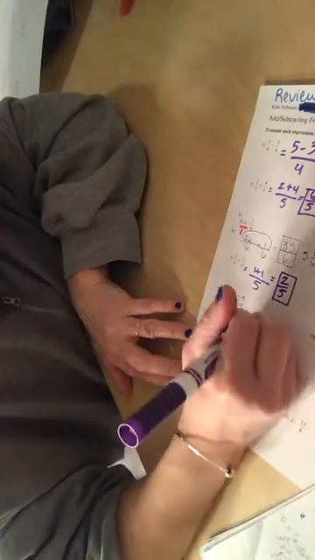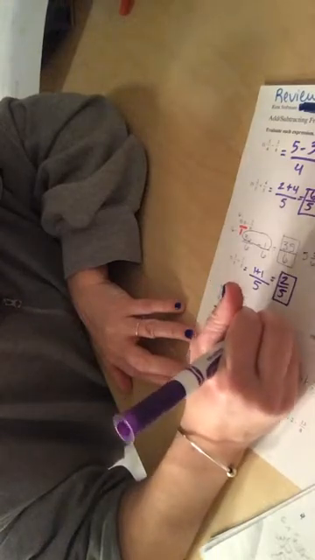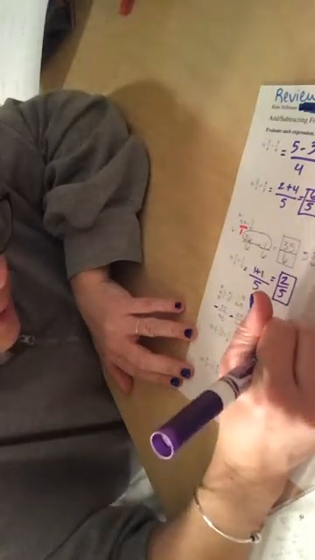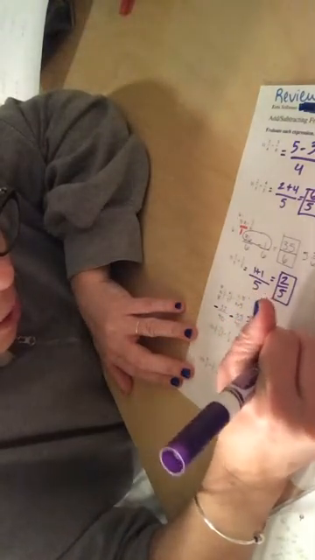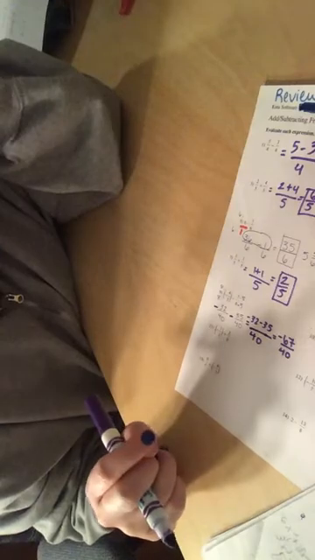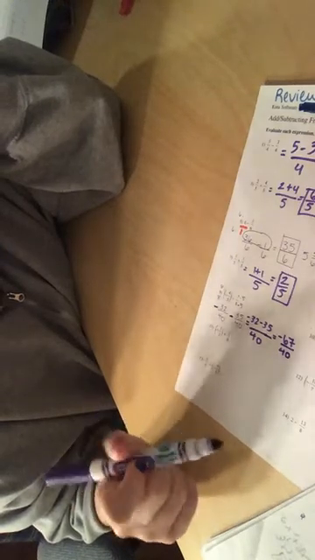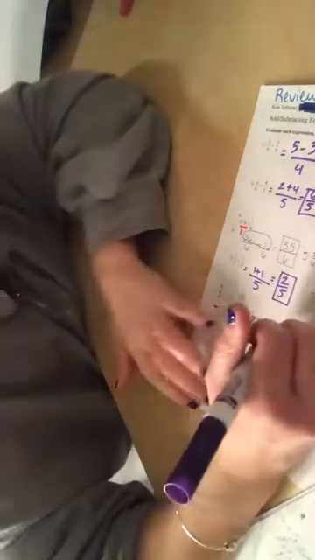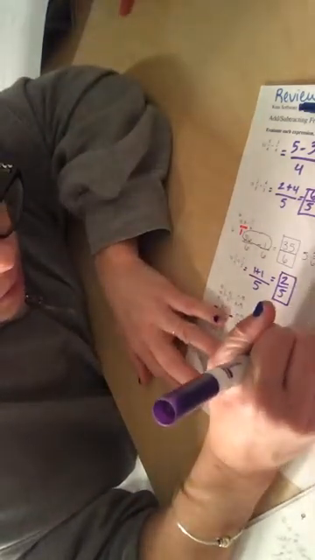And on top, we have negative 32 minus 35. So negative 32 minus 35 is negative 67 all over 40. And if I try to simplify, let me ask myself, do 67 and 40 have anything that they're both divisible by? No, they both don't divide by 10. They both don't divide by 4. I think that's it. So we're done.